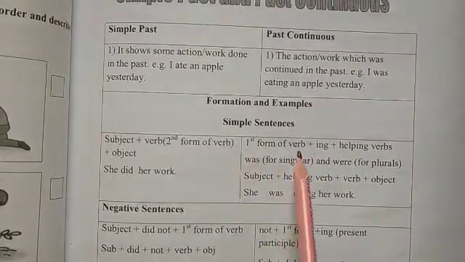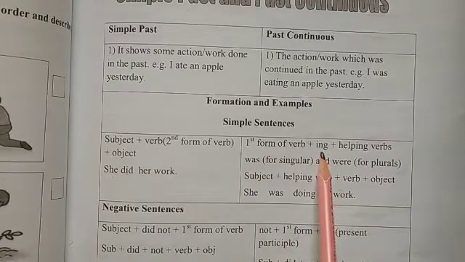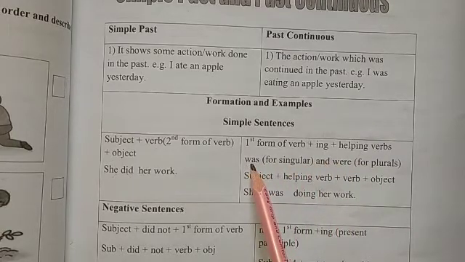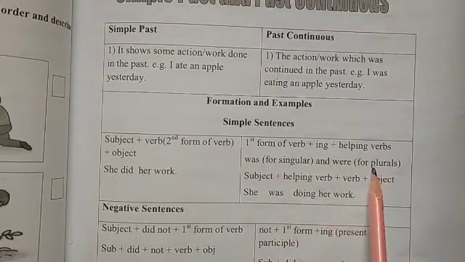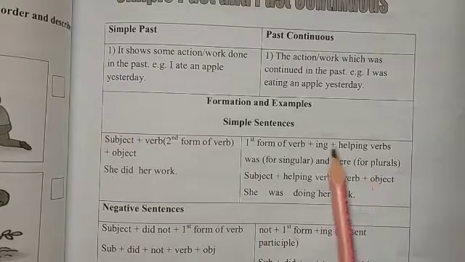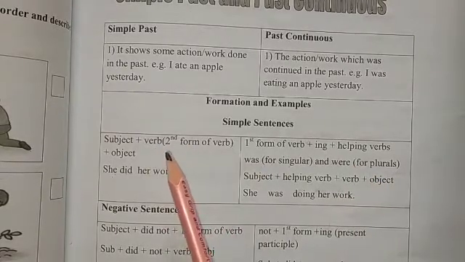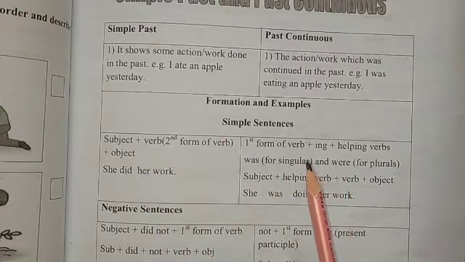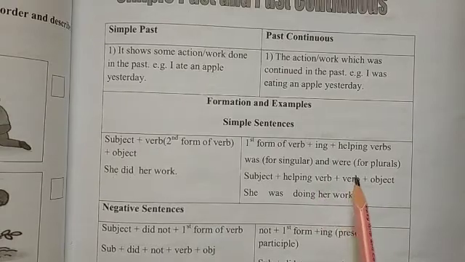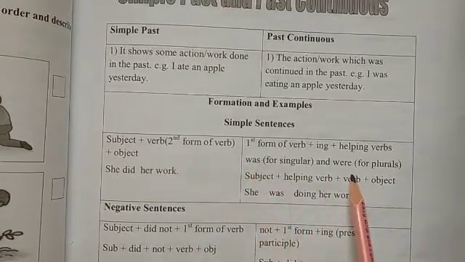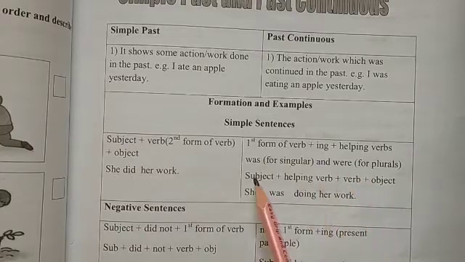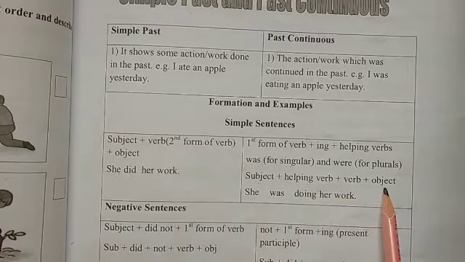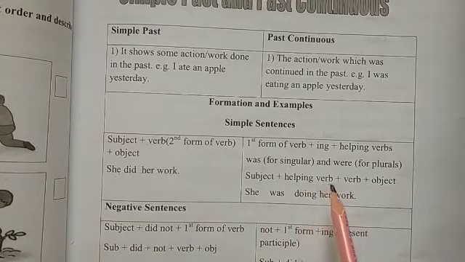First form of verb plus ing plus helping verb, was for singular and were for plural. Okay, in simple past tense we use did as helping verb, but in past continuous tense we use was or were as helping verb. Okay, was used for singular nouns and were used for plural nouns. Okay, so subject plus helping verb plus object. Okay, and we use first form of verb.